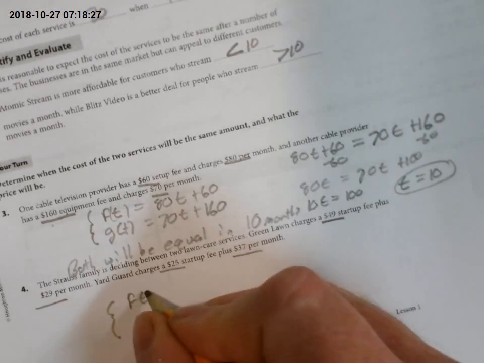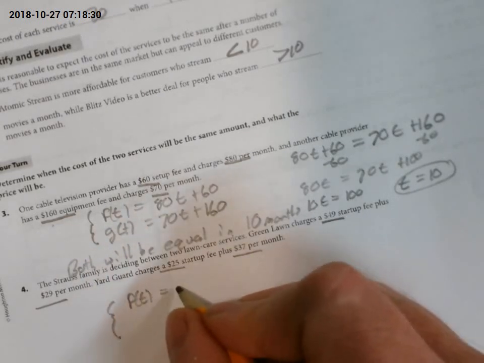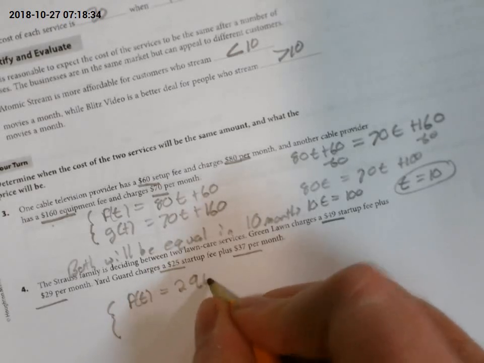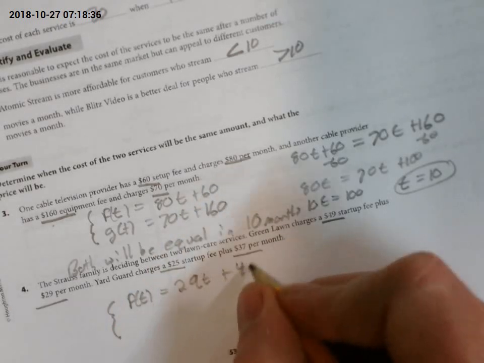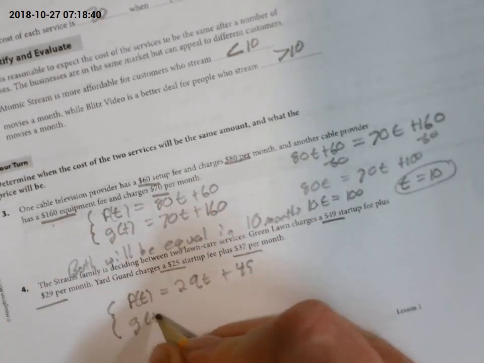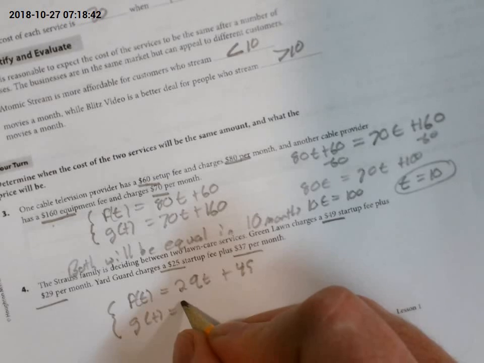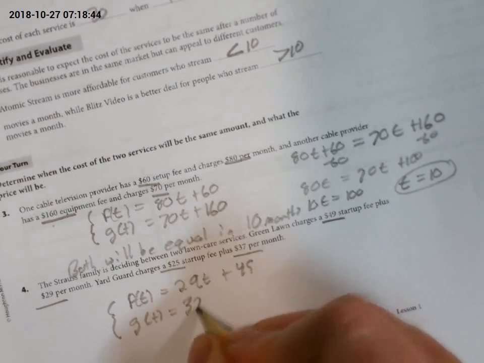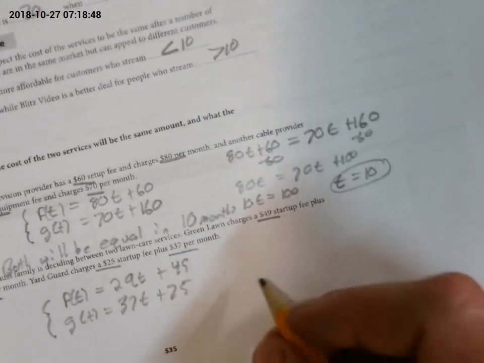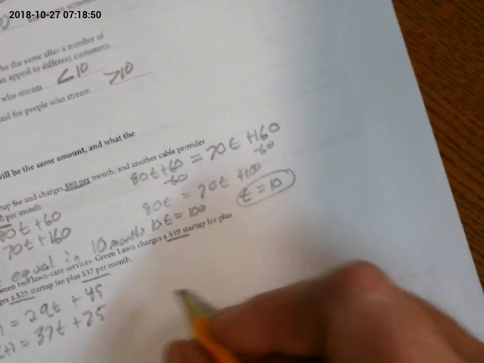All right, so the first one, f of t, was $29 per month plus $49. That will make g of t equals $37 per month plus 25, and we'll just see whether they're the same by setting them equal.